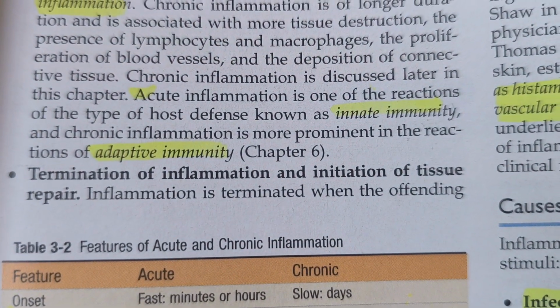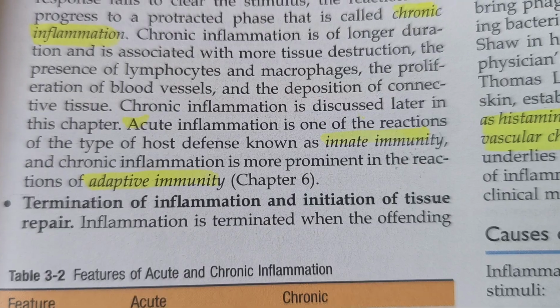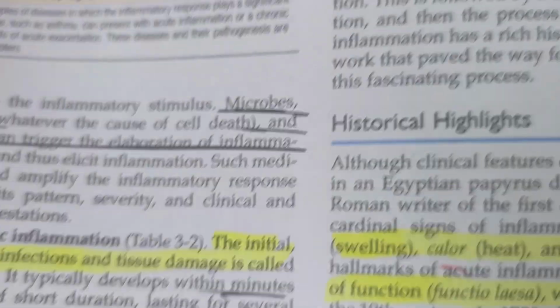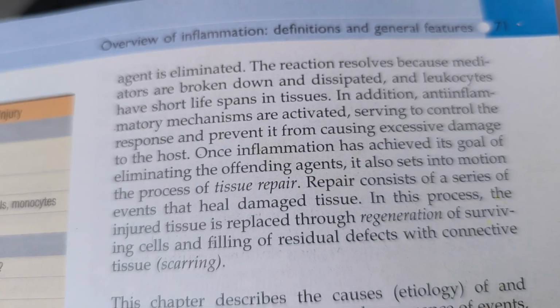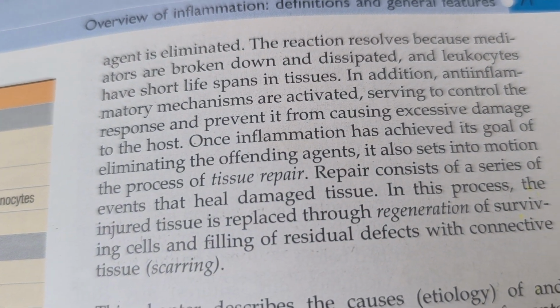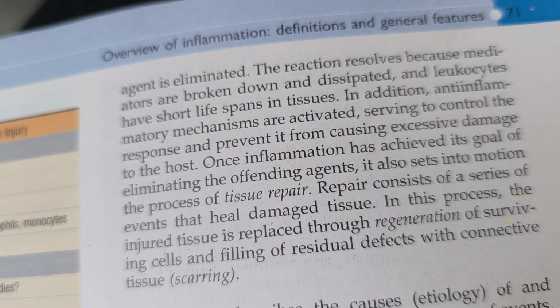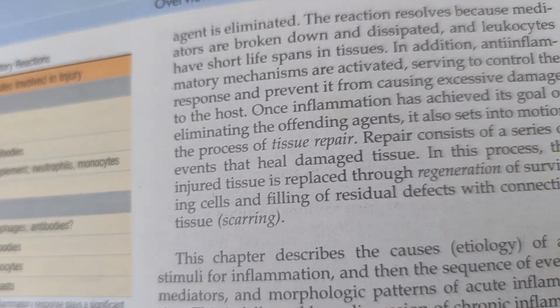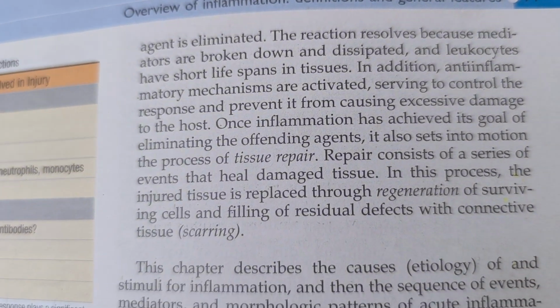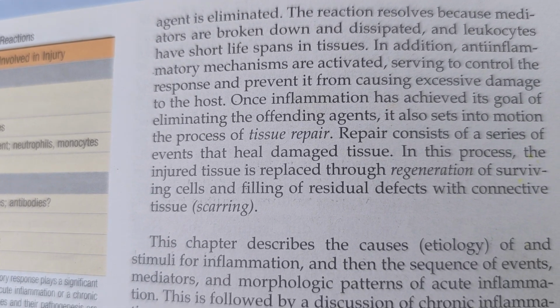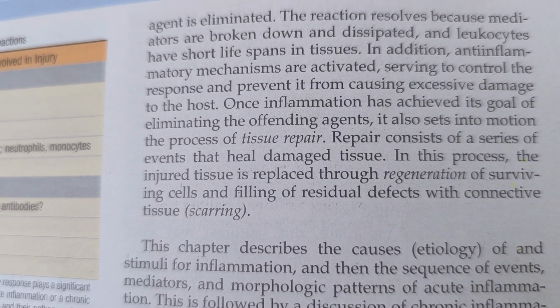Termination of inflammation and initiation of tissue repair. Inflammation is terminated when the offending agent is eliminated. The reaction resolves because the mediators are broken down and dissipated, and leukocytes have a short lifespan in the tissues.